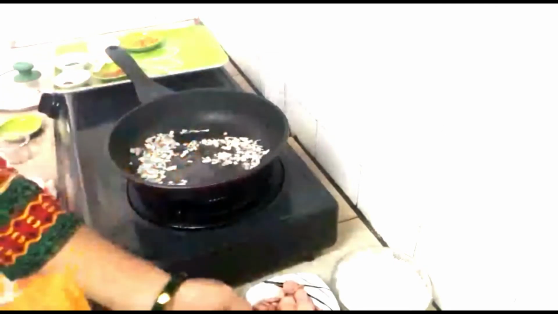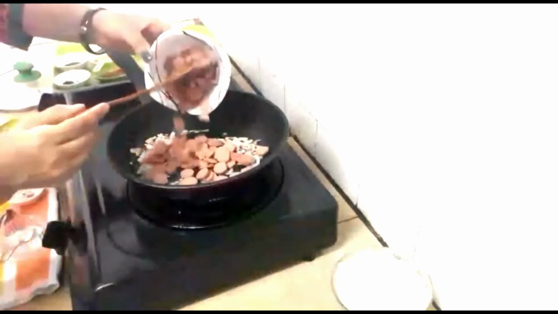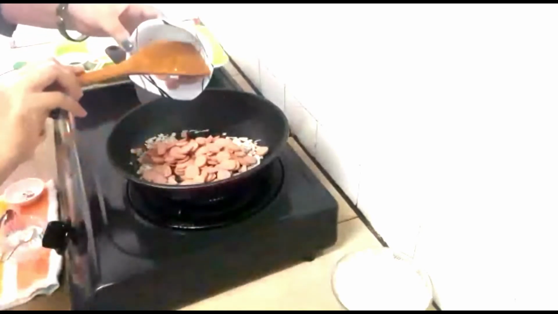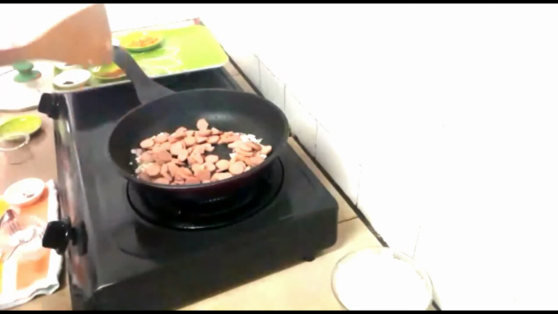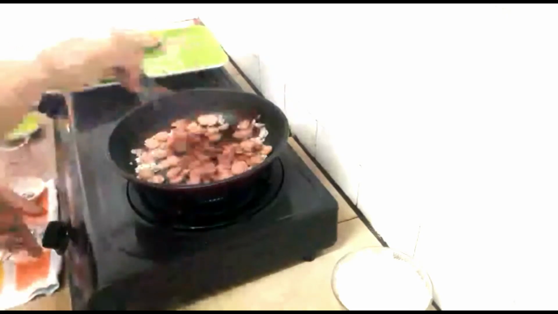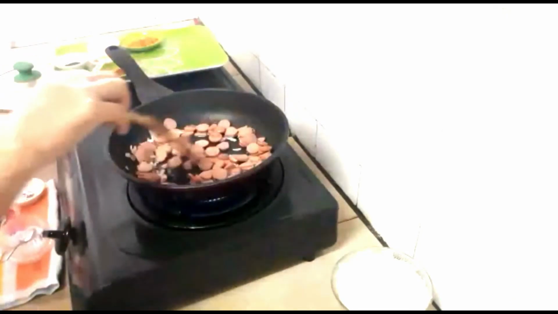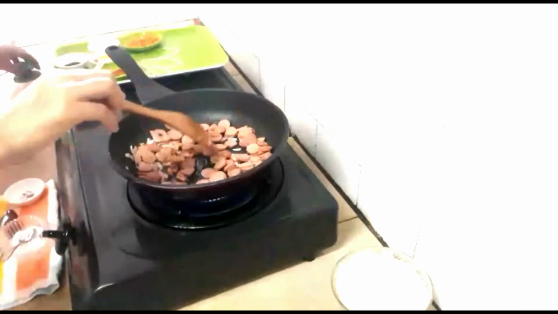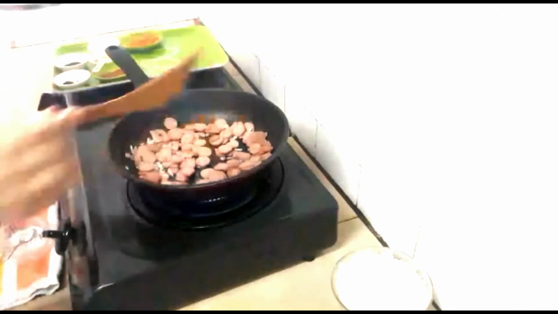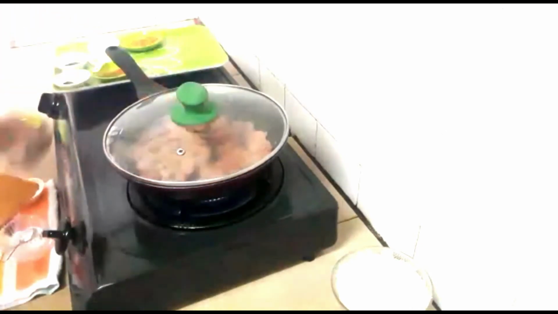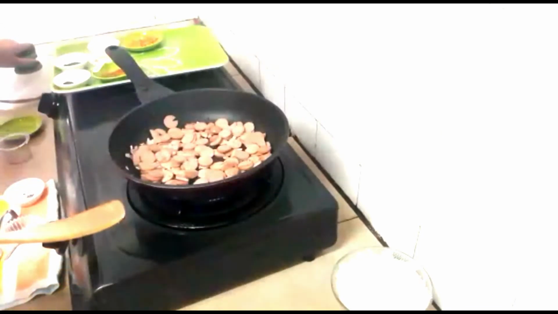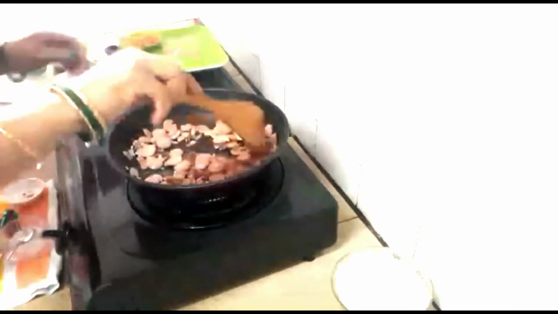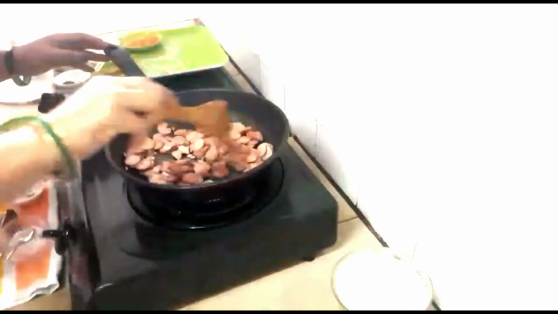Now I'll add sauces. Mix nicely. Sauces need to be cooked. Cover the sauces. Cook for 2 minutes. Check the sauces. Stir it so that cooks both sides.